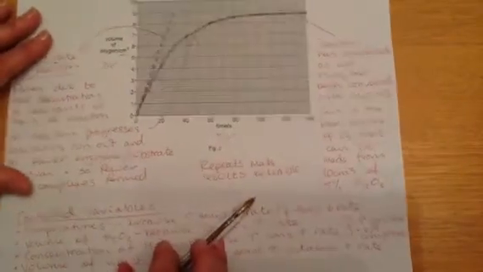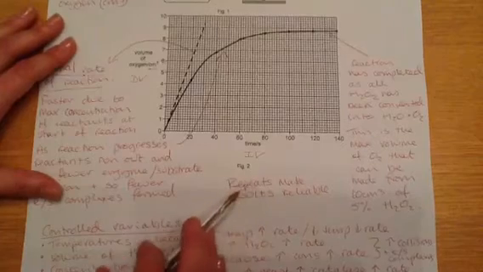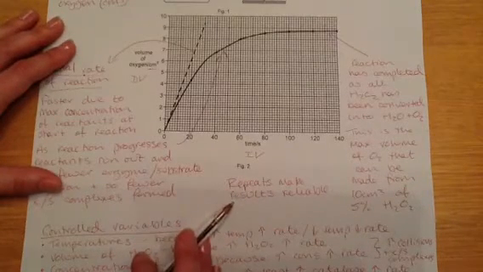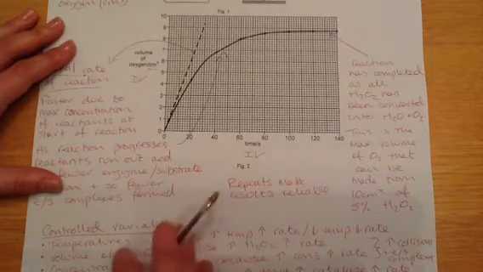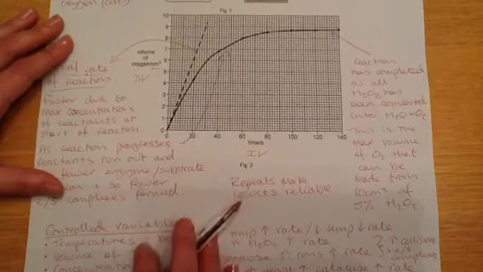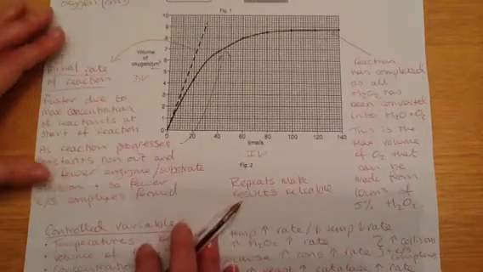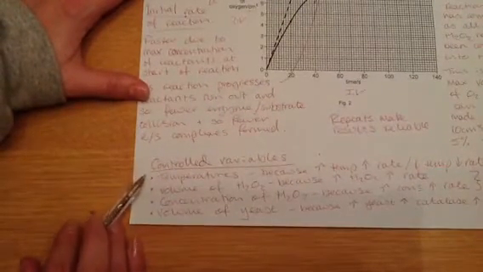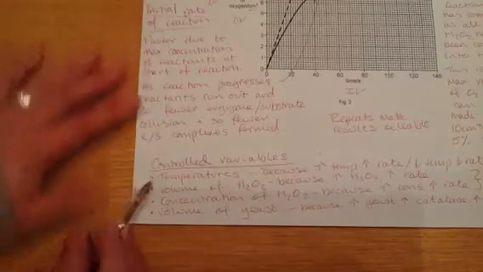So thinking about it then, in any experiment we would always repeat our experiment in order to make our results more reliable. If your results are not reproducible, then they're not valid. So repeat to make our results reliable. Now if we were to repeat this experiment, there are certain variables that need to be controlled. So think about temperature.